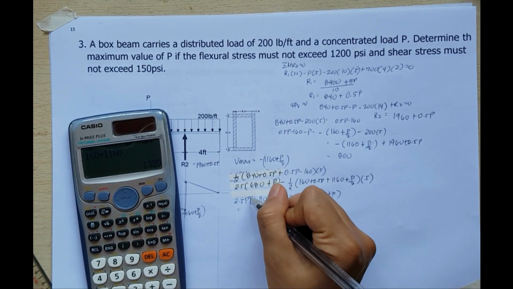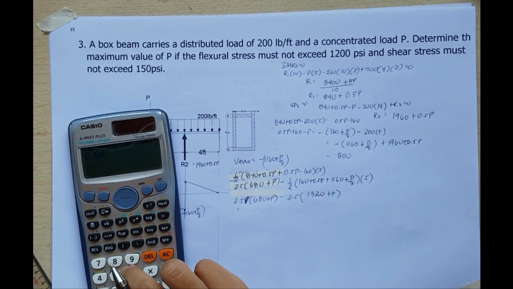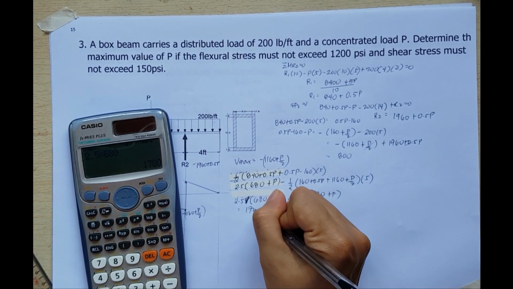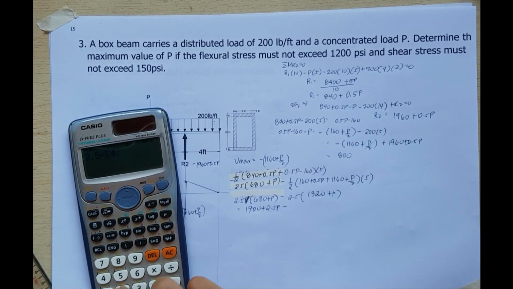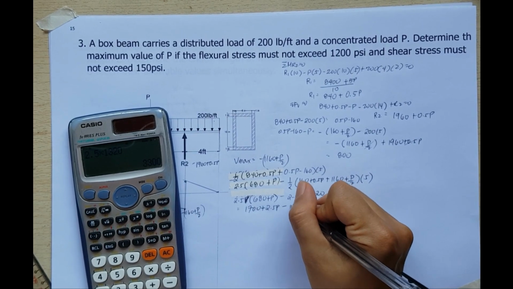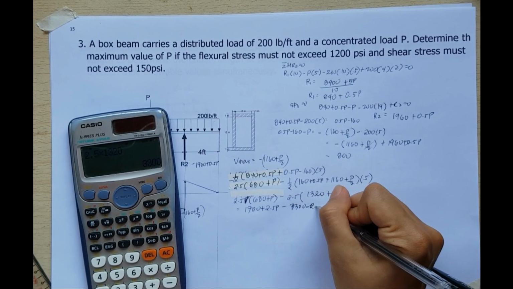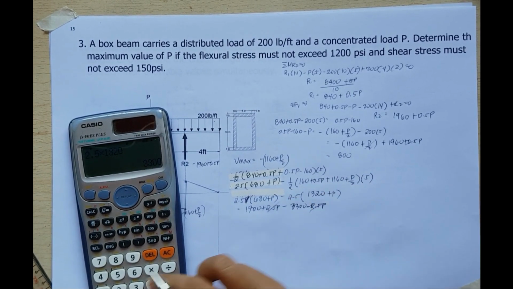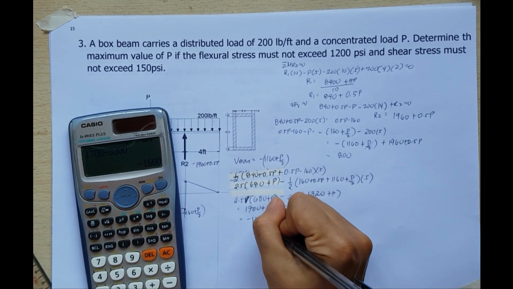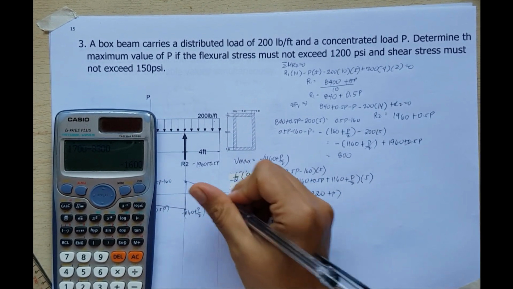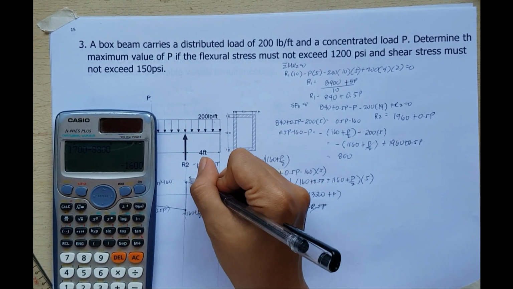Walang P pala yan, sorry. So walang P to. So distribute nga natin. So 2.5 times 680. So we have 1,700 plus 2.5P minus 2.5 times 1320. We have minus 3,300 plus, or sorry, minus 2.5P. So canceling this out, we are left with negative 1,600 plus the area of this, 1/2 of this is 800, tama?